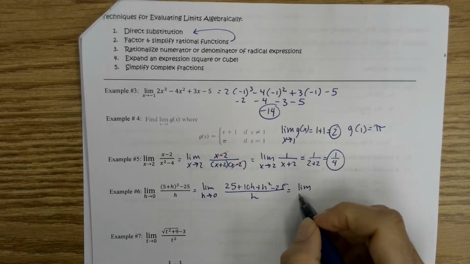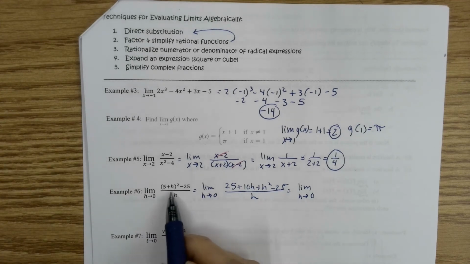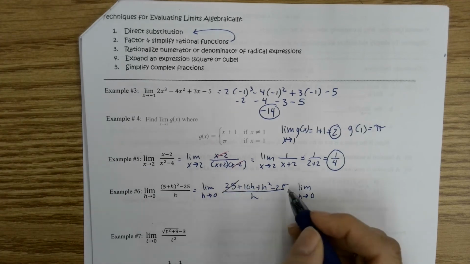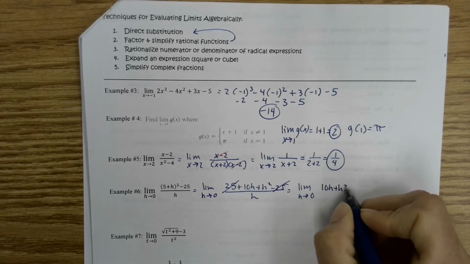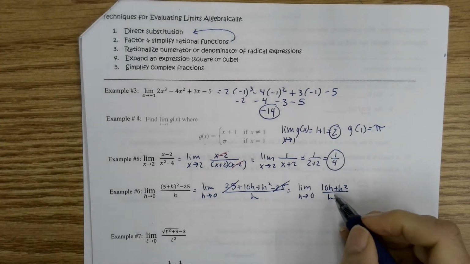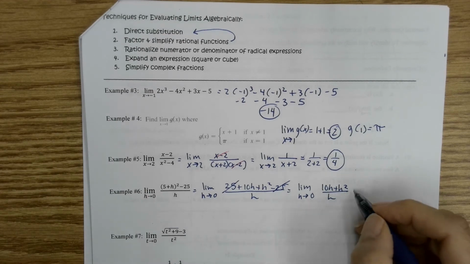So I have the limit as h approaches 0. By the way, I could not substitute 0 in the beginning because I would have an undefined function. I'd have a 0 in the denominator. And so what we're seeing here, the 25s are going to cancel, and I'm left with 10h plus h squared over h.